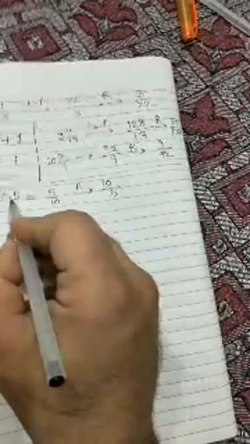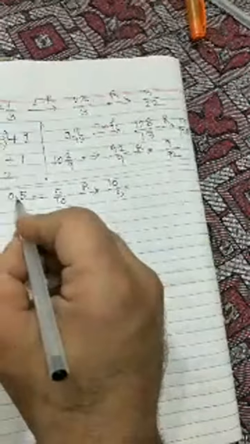Why 5 by 10? Because the point is after one place, so you have to make the denominator 10 to eliminate the point.